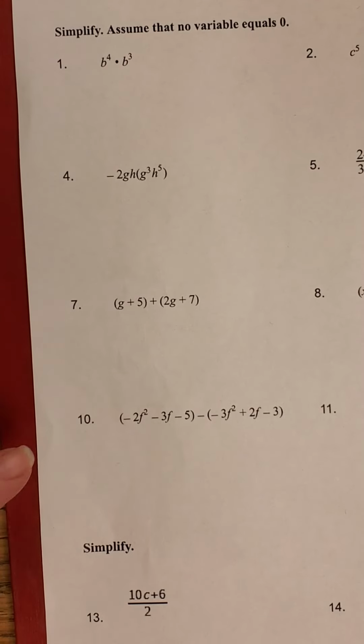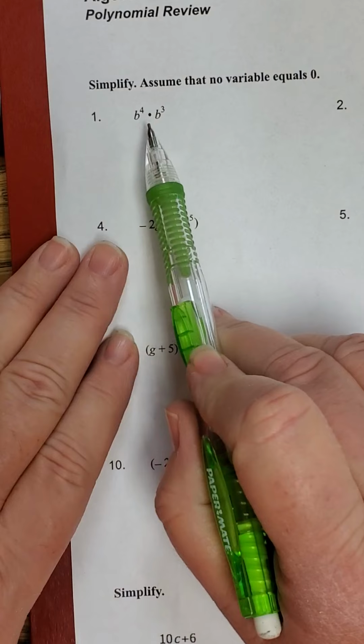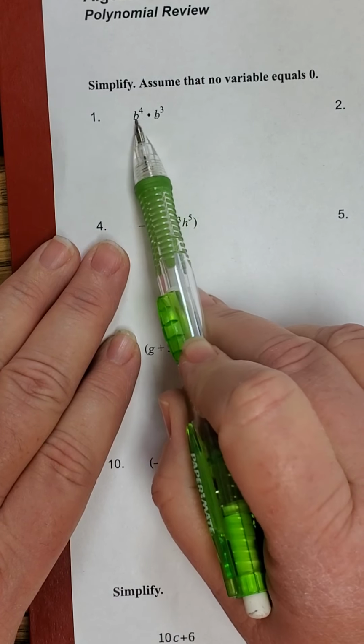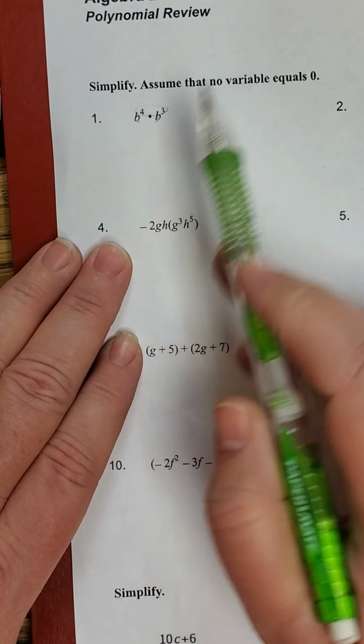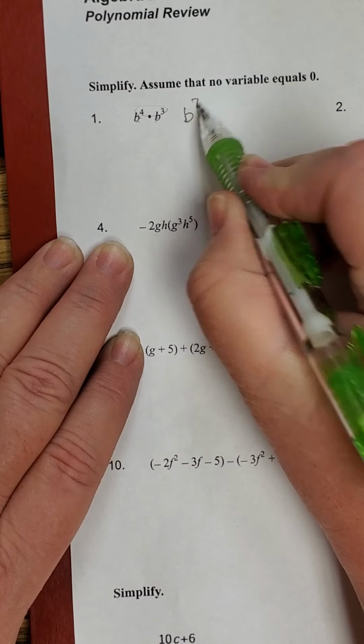All right, so let's do this review. So number one, when you are multiplying and bases are the same, you add exponents. So you keep the base b, and then you just add 4 and 3, and you get b to the 7th.